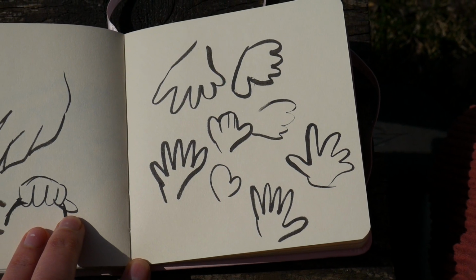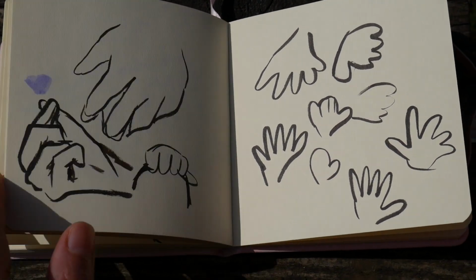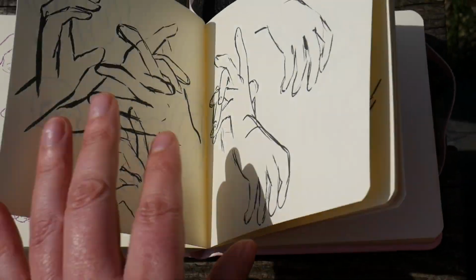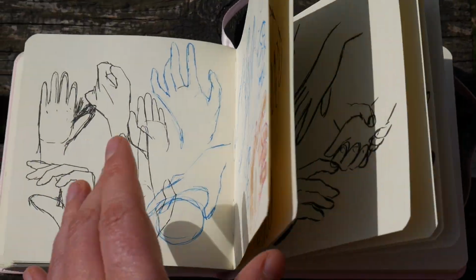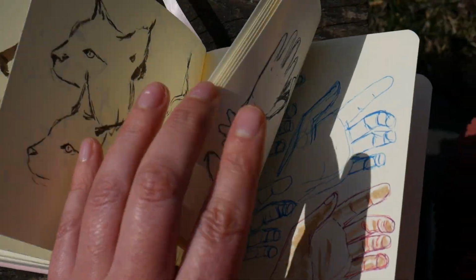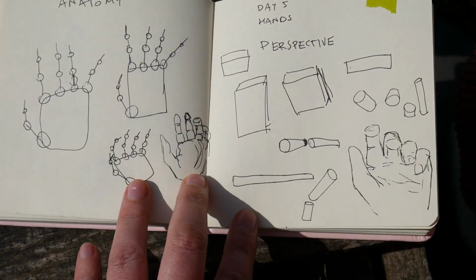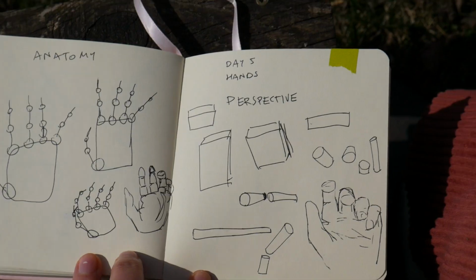Forget everything I told you. So yeah, where is it? Anatomy and perspective.